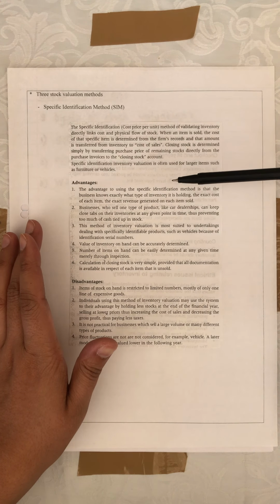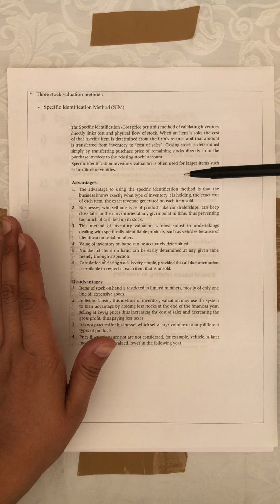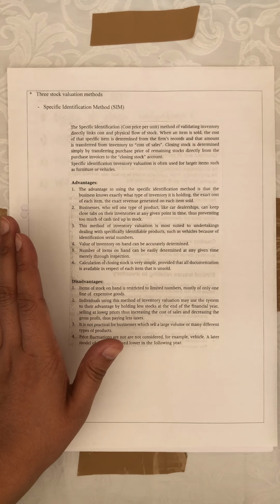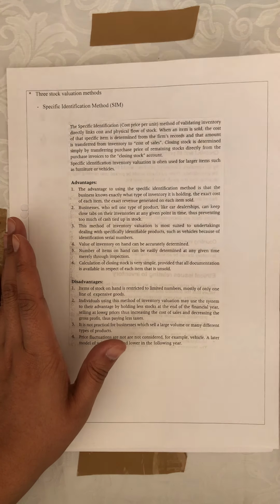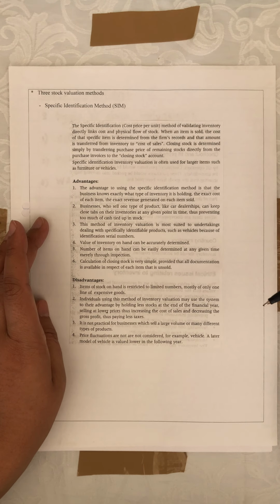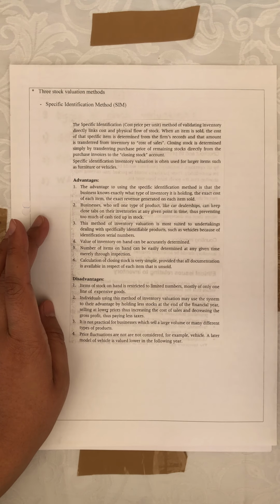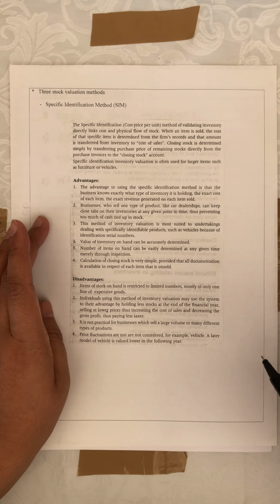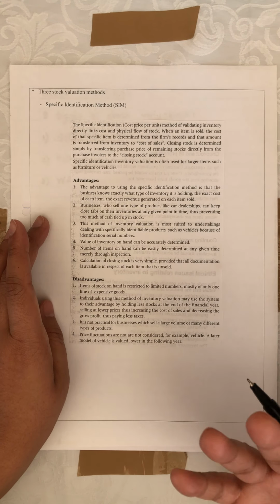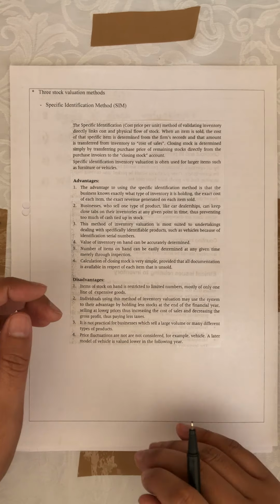The advantages to having this is that the business knows exactly what type of inventory it's holding and the cost of each item at a specific point in time. It's not calculated at the end of the year, but as and when the business sells an item or buys an item. Here are the disadvantages when it comes to the specific identification method. Obviously, there's limited numbers because it's expensive goods, they're smaller quantities, and you can read through the rest of those.